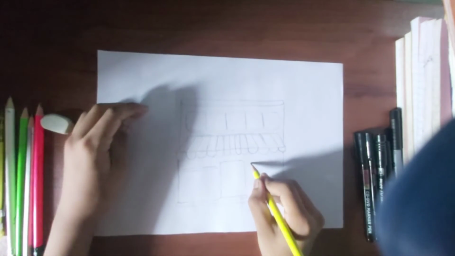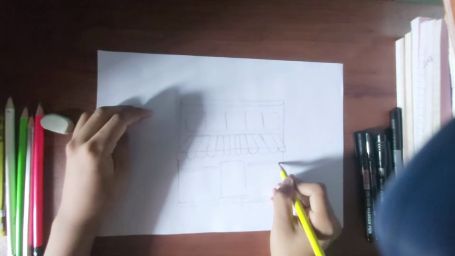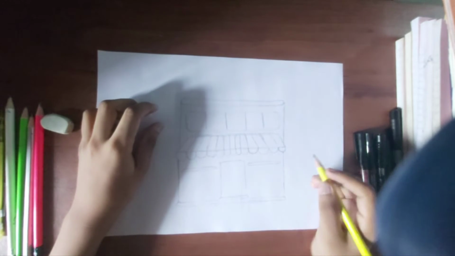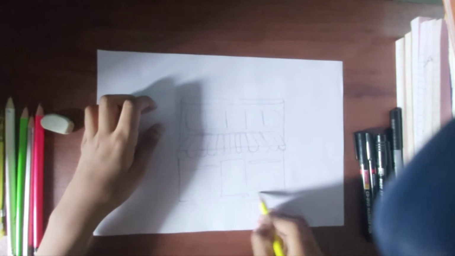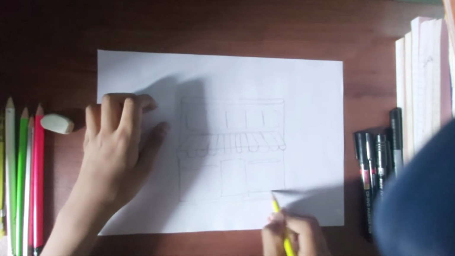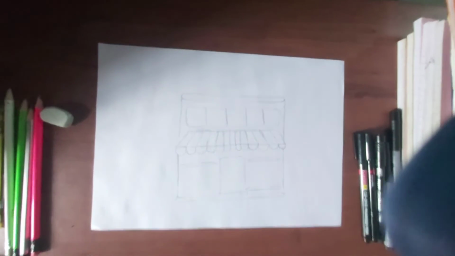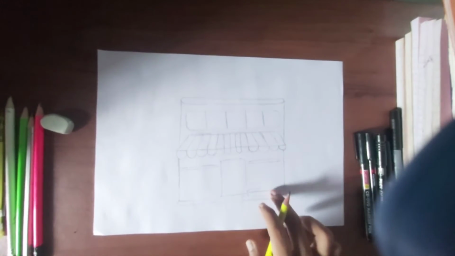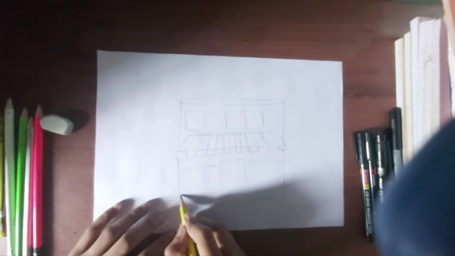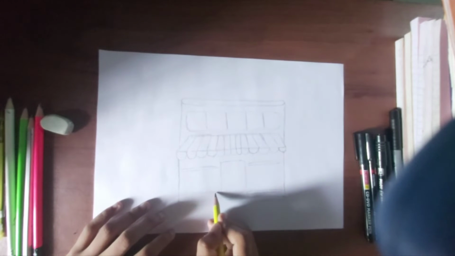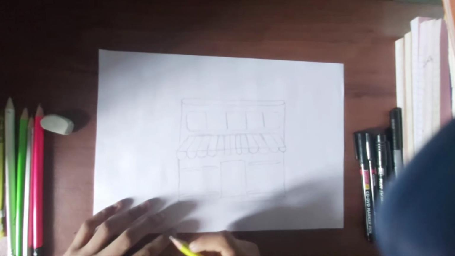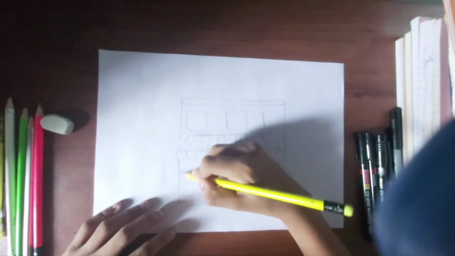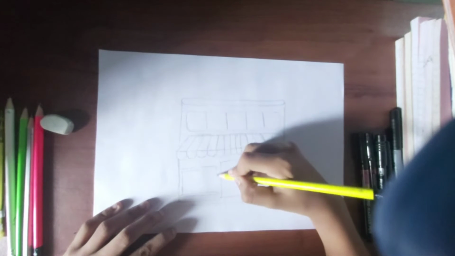Now, as I said before, we'll be drawing a door now. Same on the side. So here once again we are drawing the long windows. So for that, from here, mostly a little larger than this one. And then draw windows.